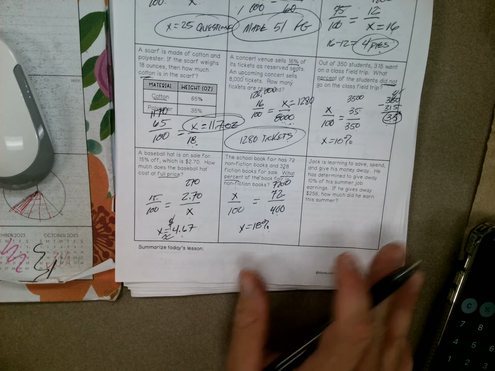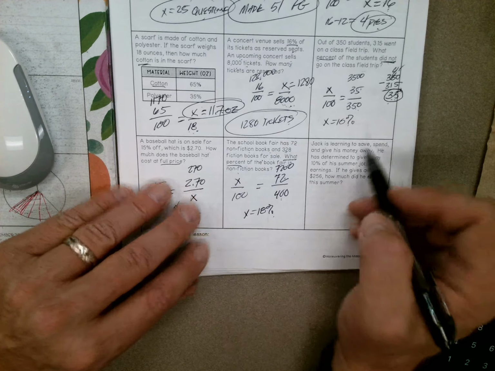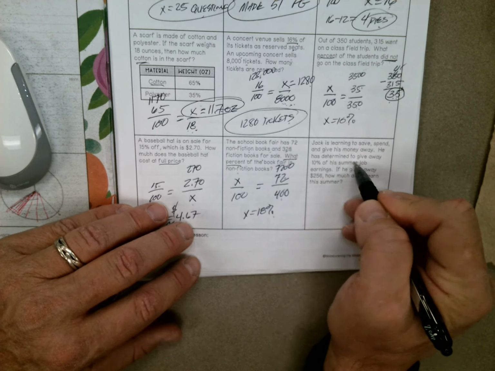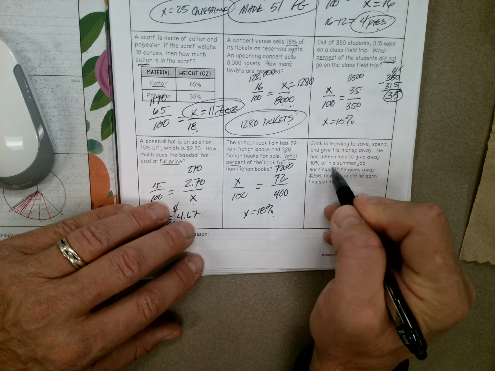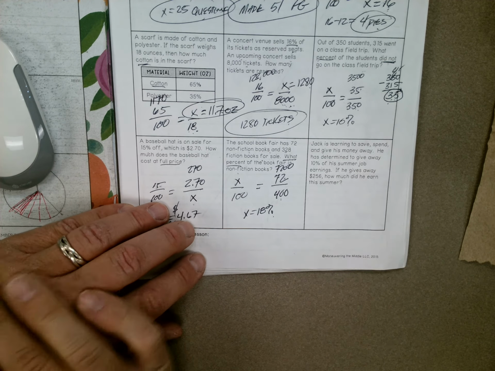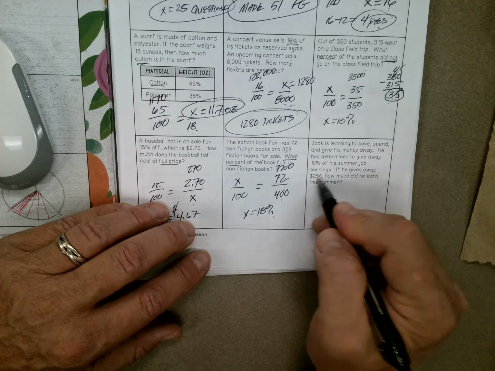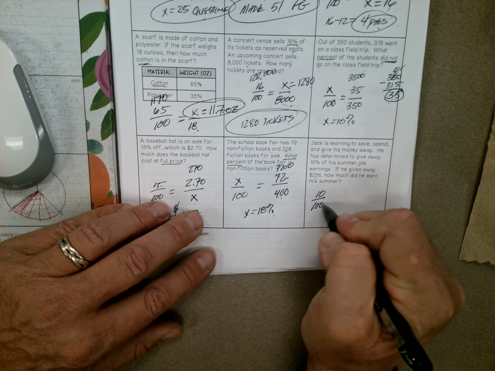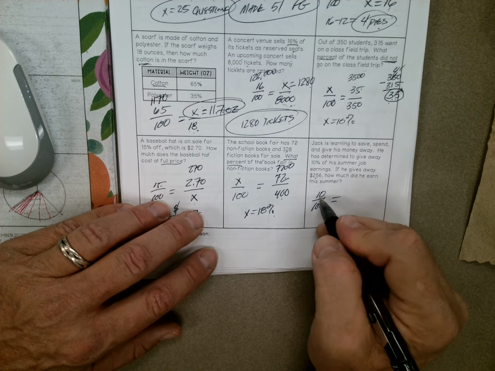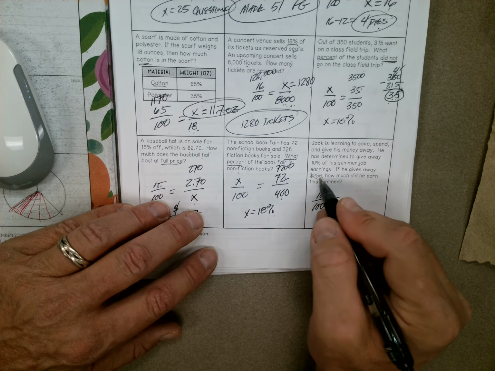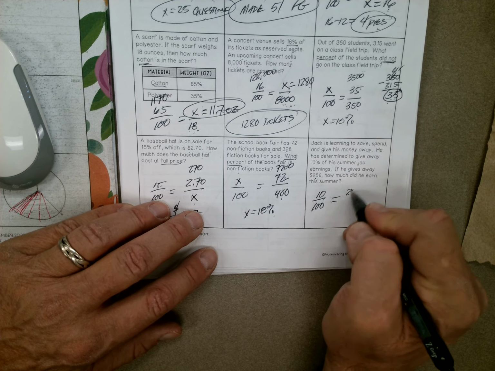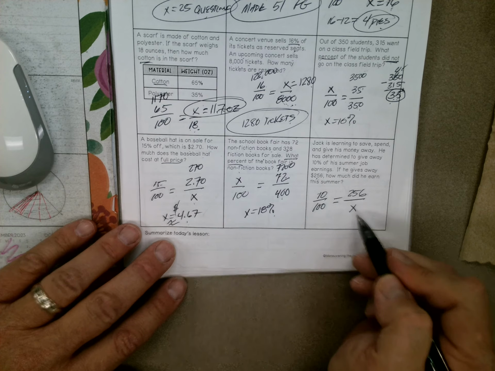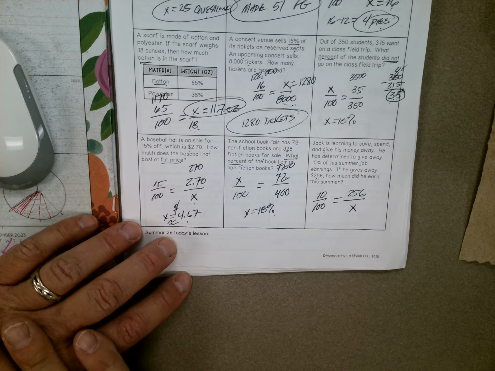Okay, we have one more to go. Jack is learning to save, spend, and give his money away. He's determined to give away 10% of his summer job earnings. If he gives away this much, then how much did he earn? Well, 10% is 10 out of 100. He gave 10% away, which is this amount. That is the part. We have to put that on the top, and we're looking for the whole. 10% of that number gives us that.